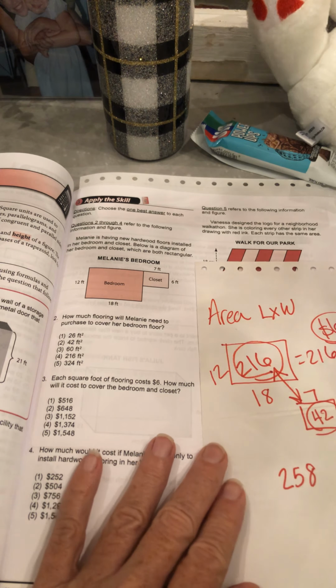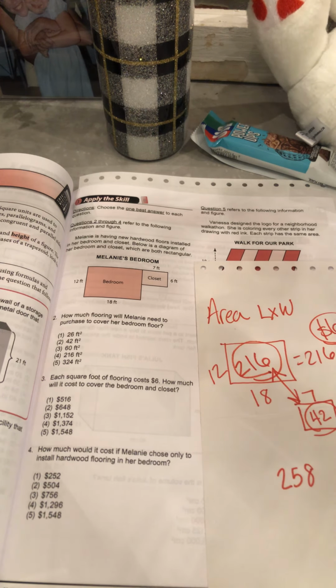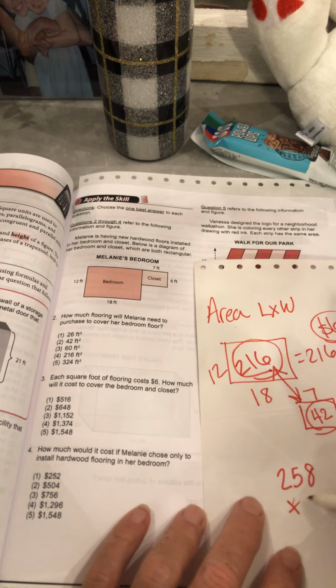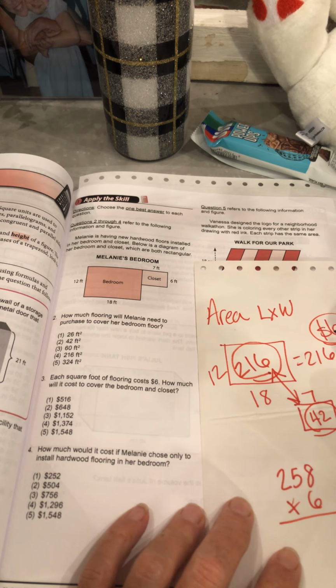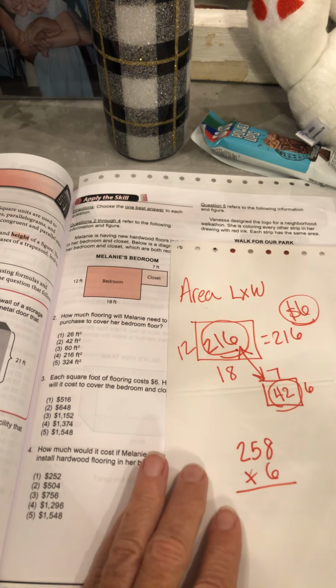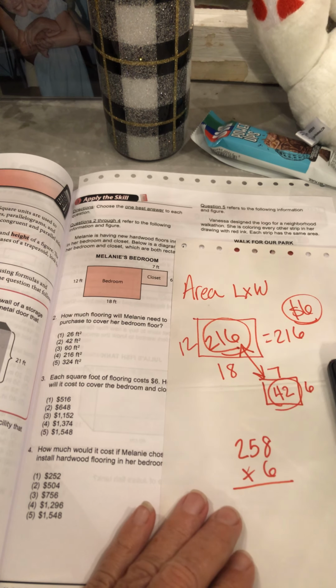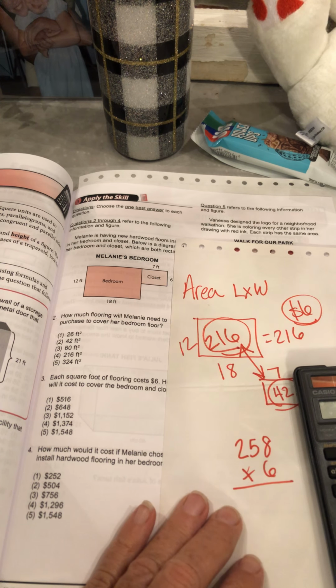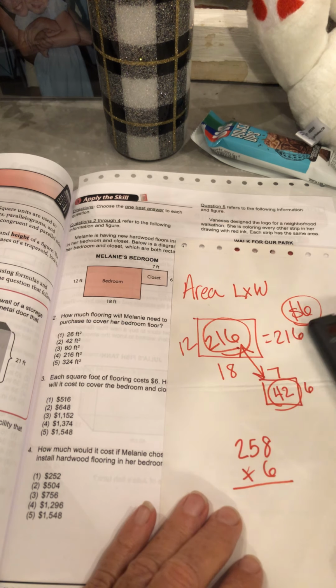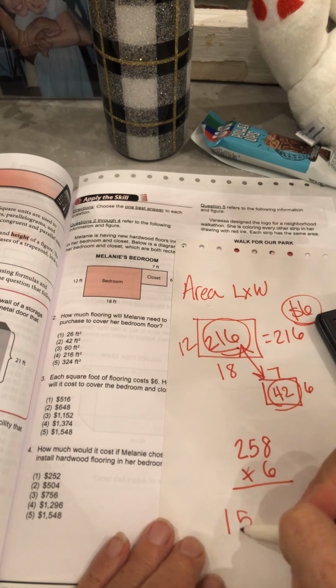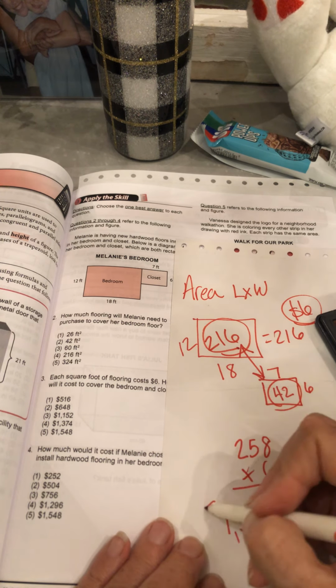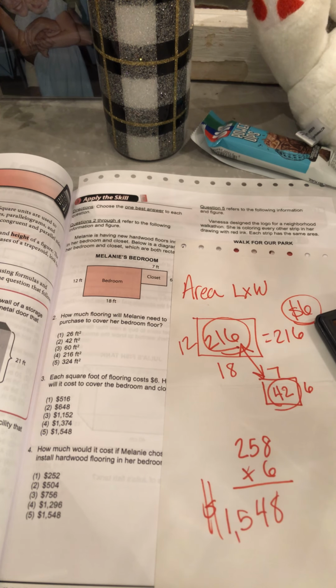So that's my total square footage, but is that my answer? No. I need to times it by 6 because remember, each square foot is $6. So I need to come in here and say 258 times 6. When I do, I get 1,548. That's how much that would cost.